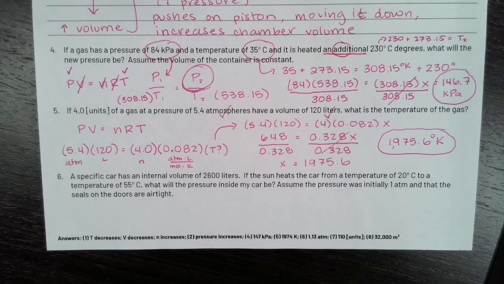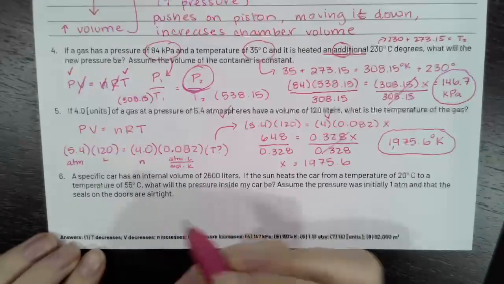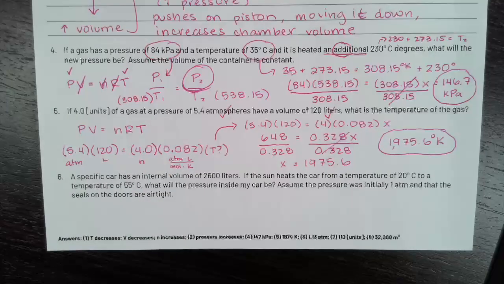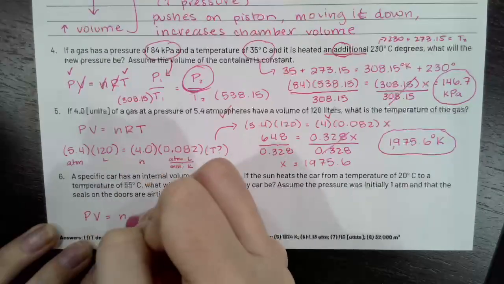All right. I'm kind of proud of this car problem. It's an intriguing problem. I enjoy it. So, shall we? Yes? Okay. So here we go. How do we start? Find our variables. PV equals nRT.